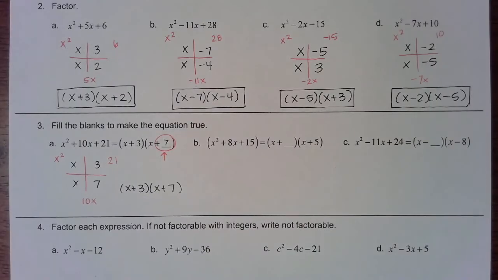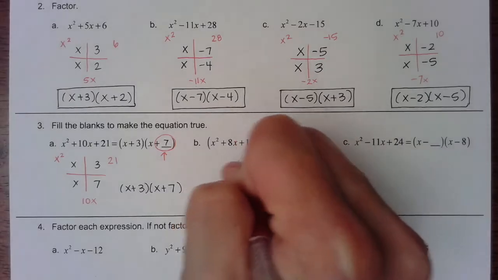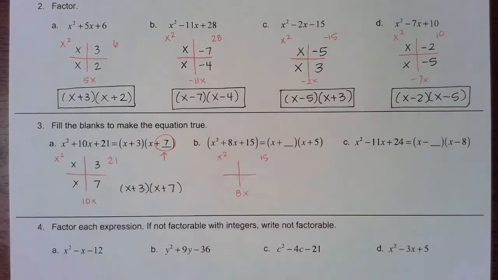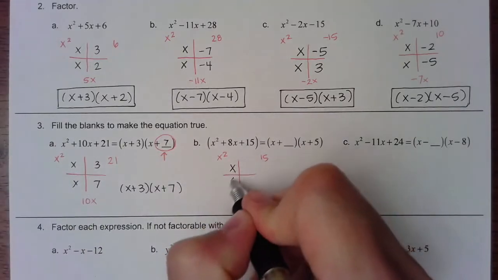On number 3, we're doing the same thing. We're just filling in the blank to make the equation true. So on B, I'll go ahead and factor x squared plus 8x plus 15. So x times x is going to give me x squared.